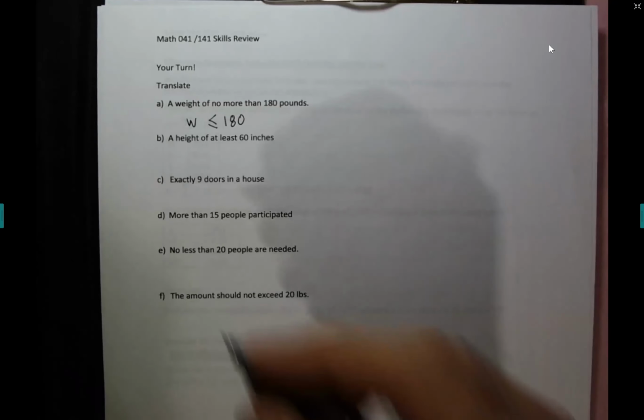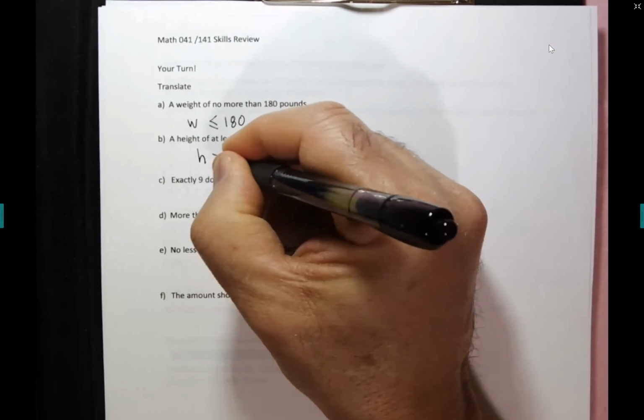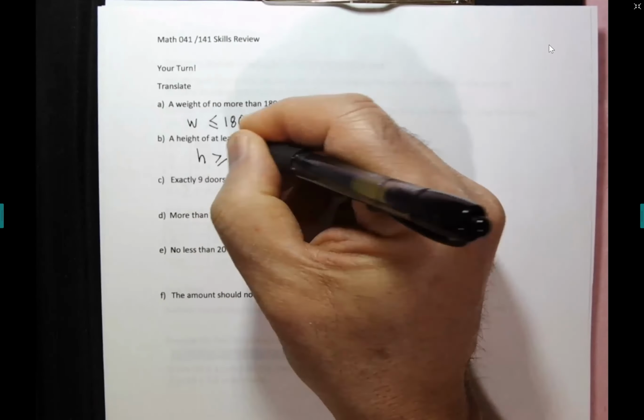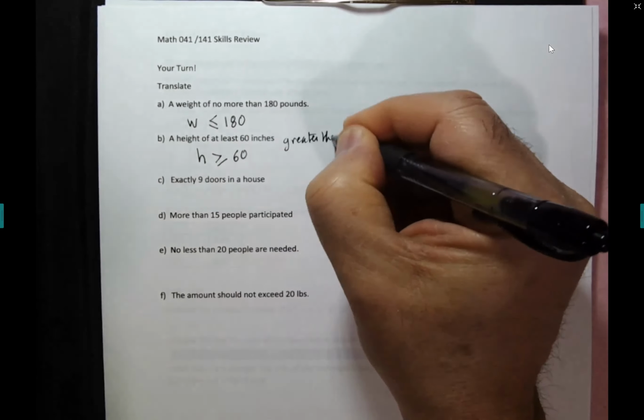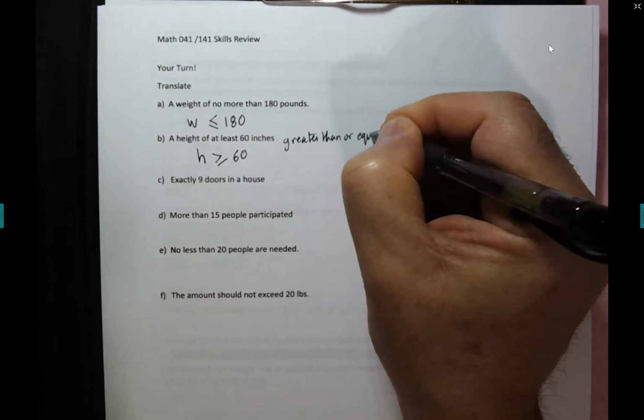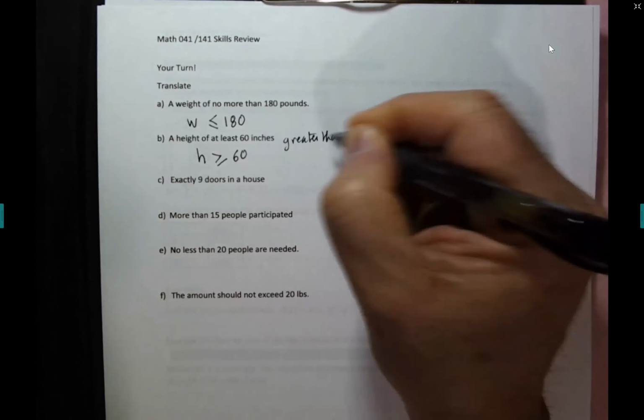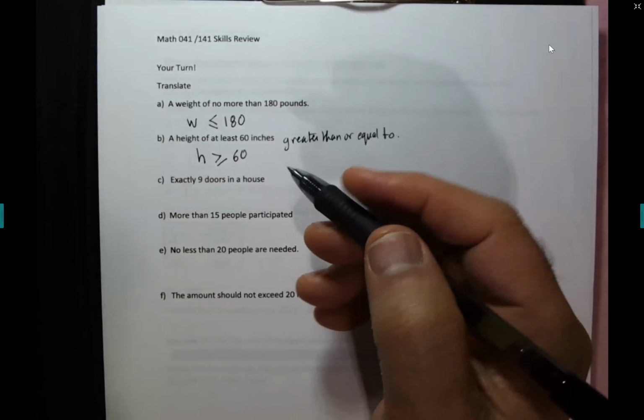Okay, who would like to do B? A height of at least 60 inches. Yes, we got an answer. Greater than or equal to 60. That is correct. Greater than or equal to. Can be both, but it could be any of those.